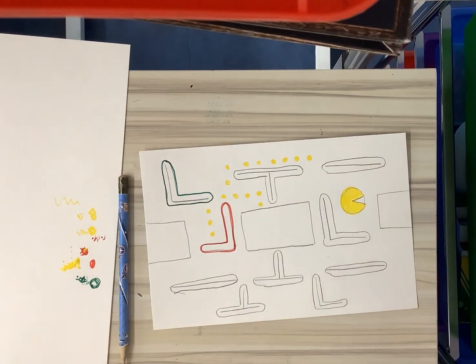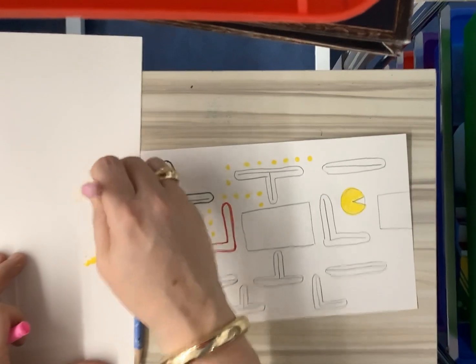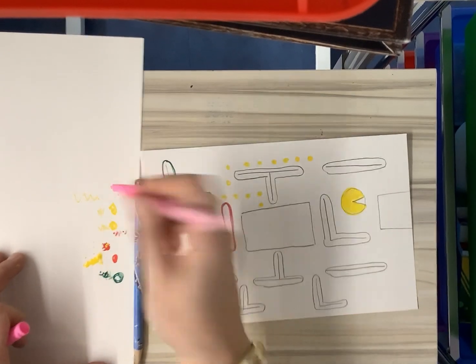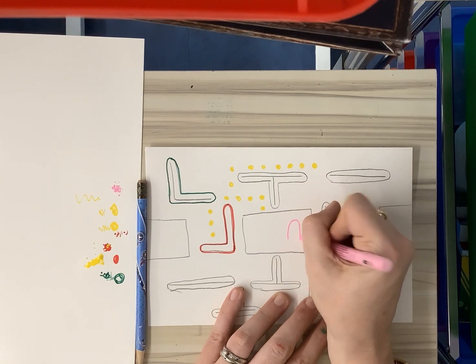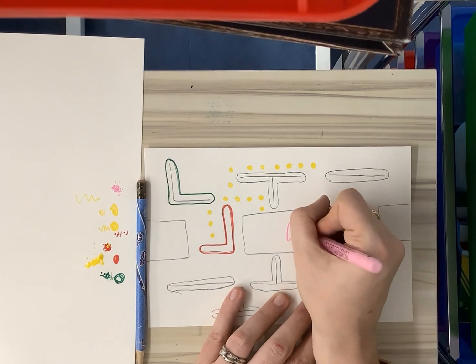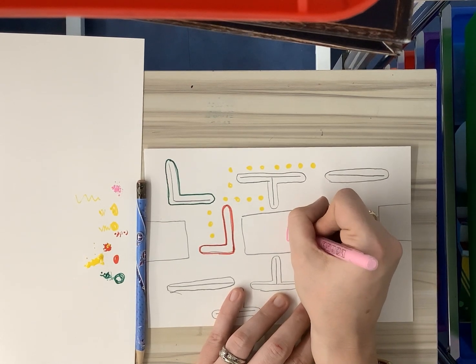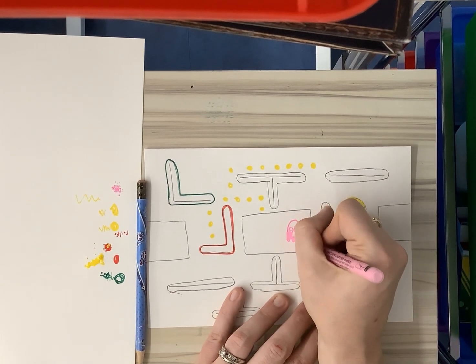For a ghost, same thing. I'm gonna do Pinky the Ghost. I'm gonna use pink, uncap, tap, tap, tap. That one was a little dry, get it going. So, upside down U, or rainbow, wiggly line. Draw 2 ovals for the eyes. 2 little C shapes for the pupil. Color in.